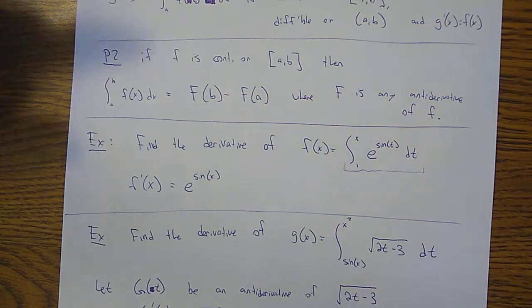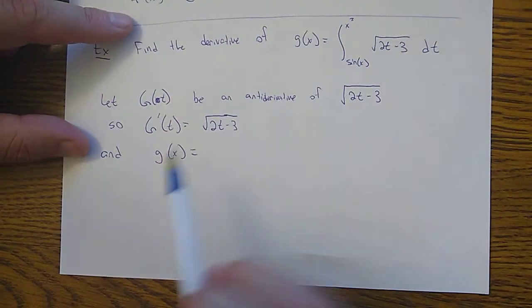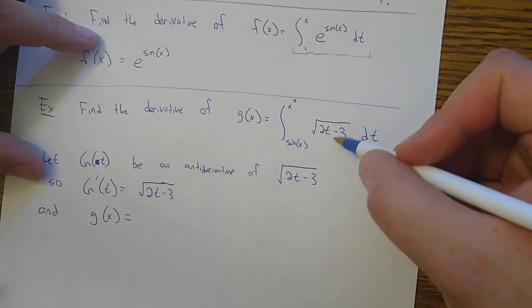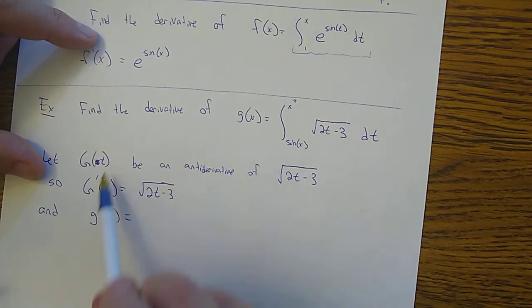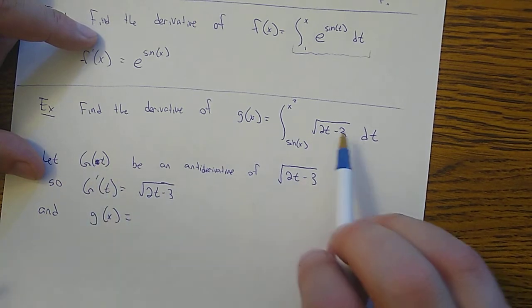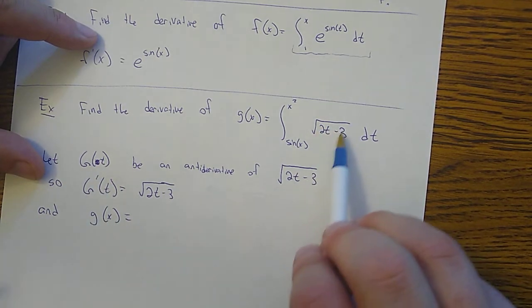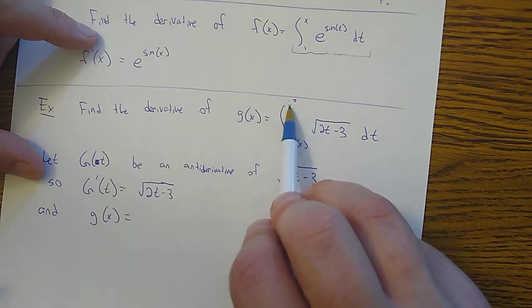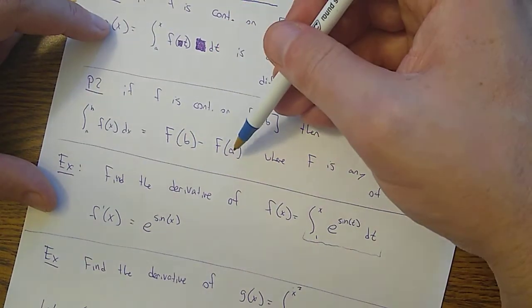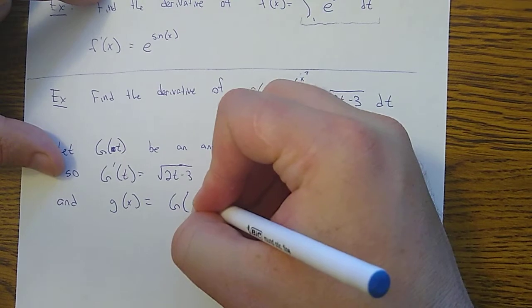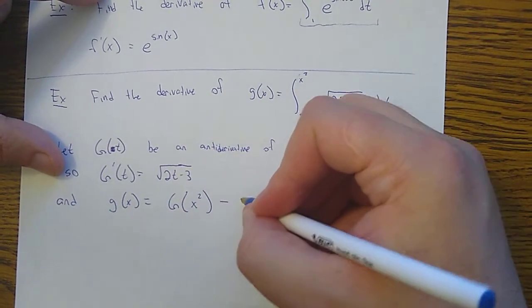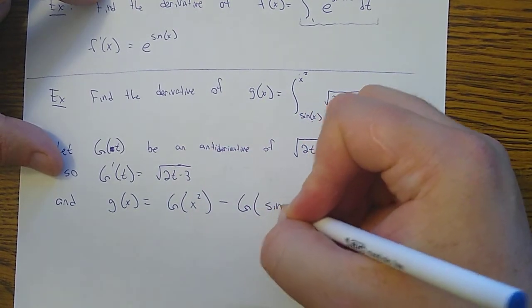So little g of x, if I found an antiderivative of this, which I haven't really found, but I've given it a name, I've called it big G. I would take that antiderivative and evaluate it here, and subtract. In other words, I plug in b, I plug in a, and I subtract. So I'm going to do G of the top number minus G of the bottom number.